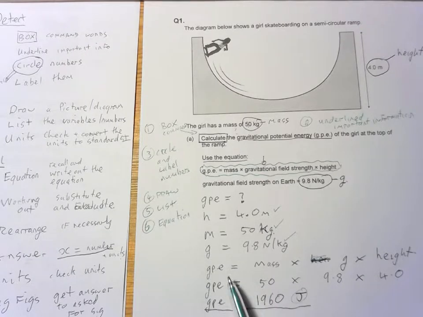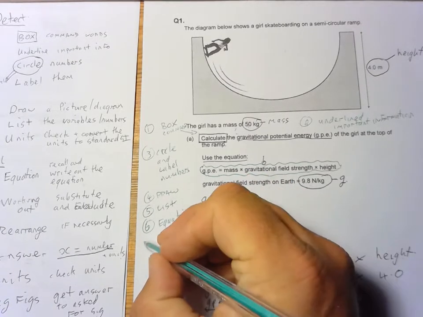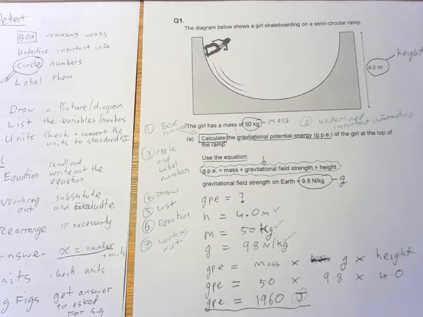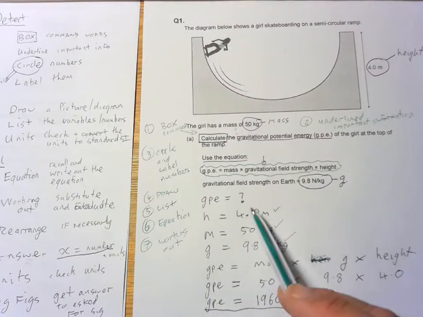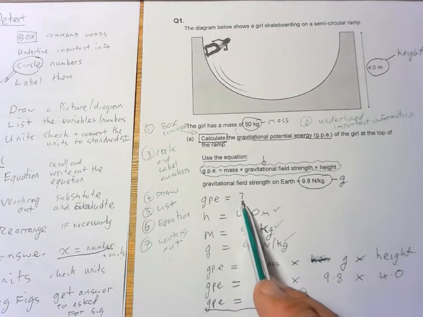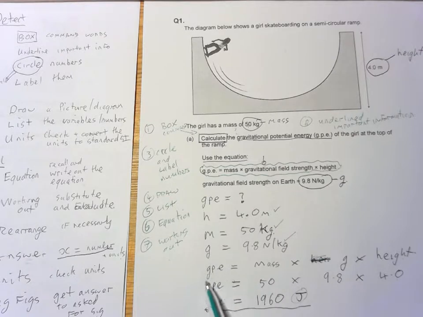Next, after I've written the equation, I then need to do my working out. To do my working out, I first need to substitute in my numbers. I'm going through my equation exactly. Firstly, under each one, here I go to GPE, I've got a question mark. That means I'm going to write in the letter or the word of the thing that I don't know into my working out equation. Notice I've put the equal sign directly below.